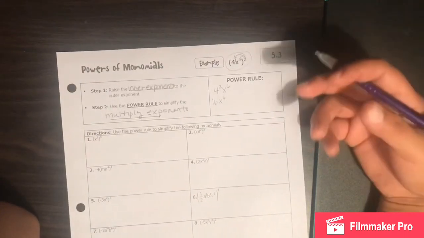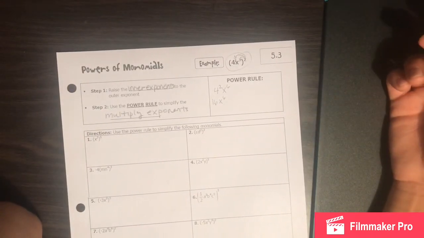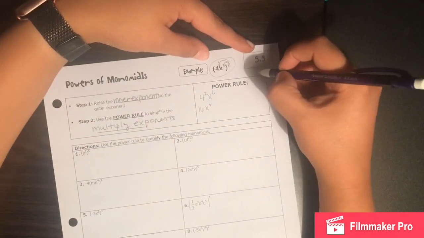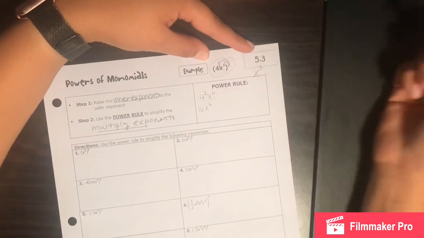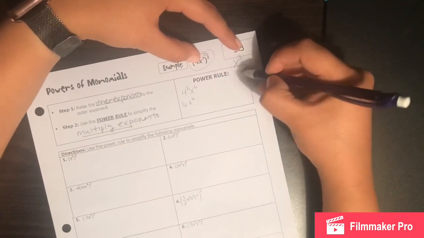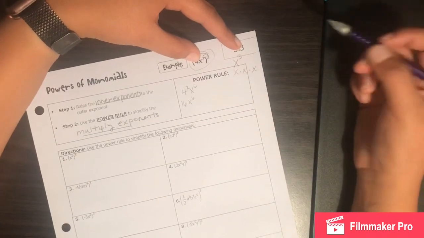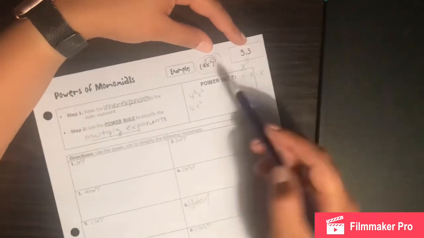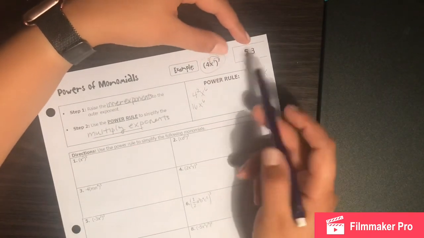Now, I want to explain where the rule comes from. If you know what x cubed is, x cubed is x times x times x, correct? Which is just x cubed. So whenever I have something raised to a power, think of this as 4x cubed raised to the second power.